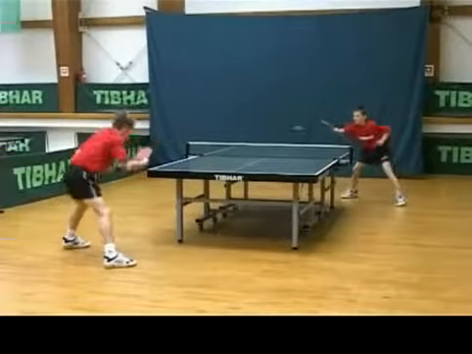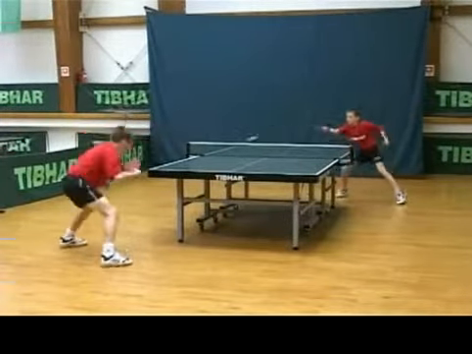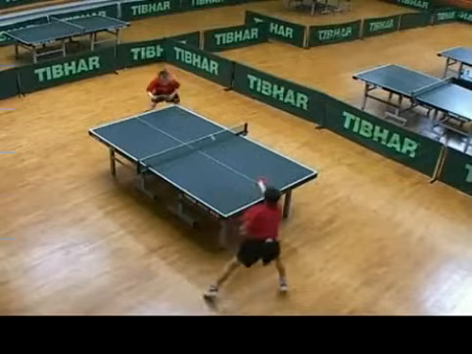Basic schematic exercises are used primarily in basic technique training and achieving stability of strokes, in later phases, partly in preparation period and for warming up on table.